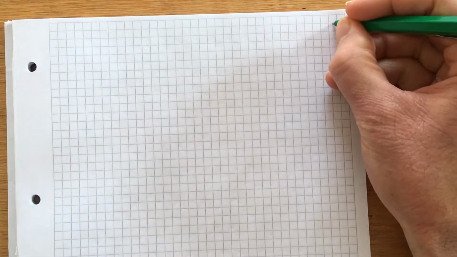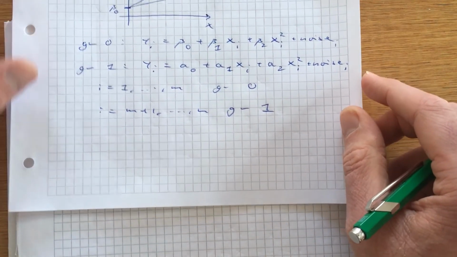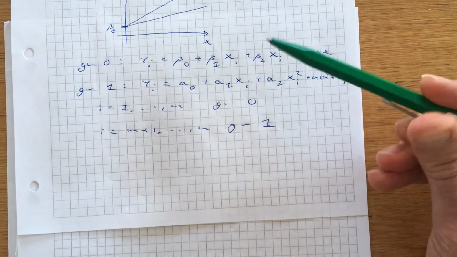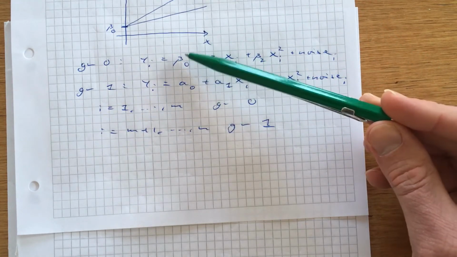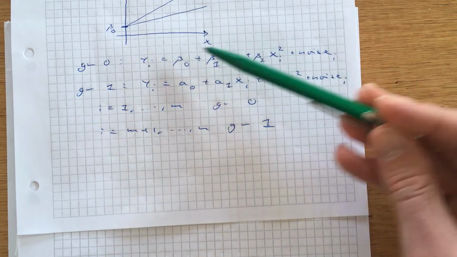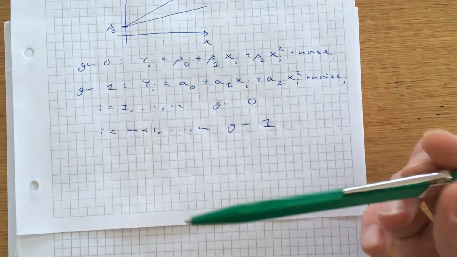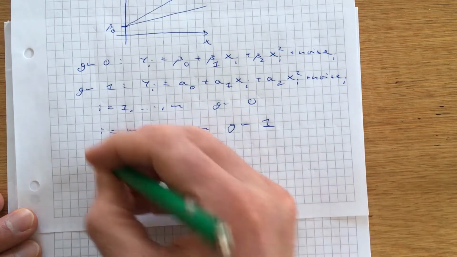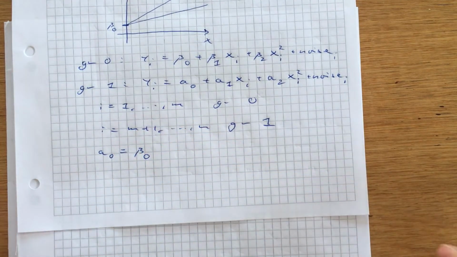So this is page 4. We should keep that model here. Okay, so let's say that, for some reason, we think that both of these groups intersect the y-axis in the same place. Well, that means that we think that a0 is equal to beta 0.